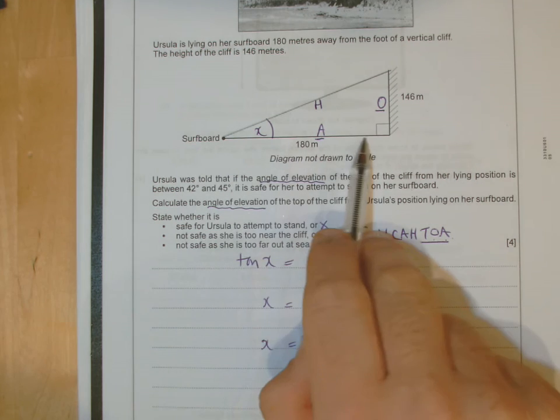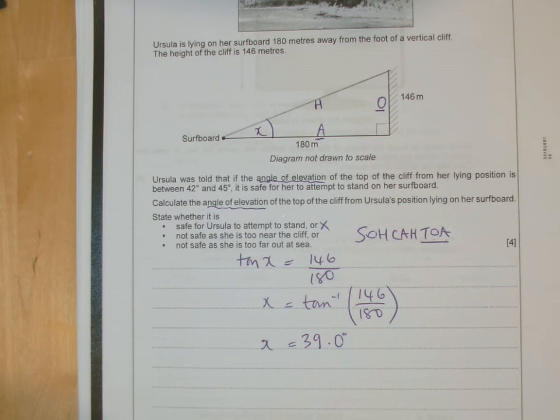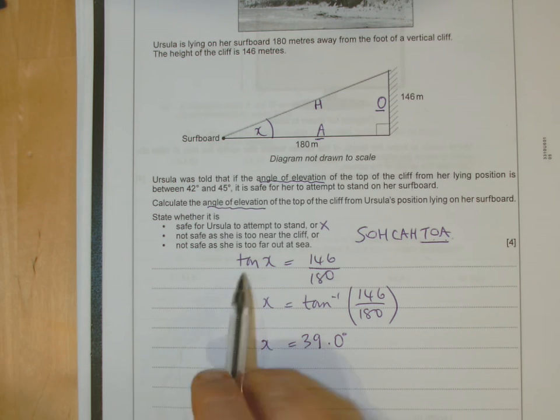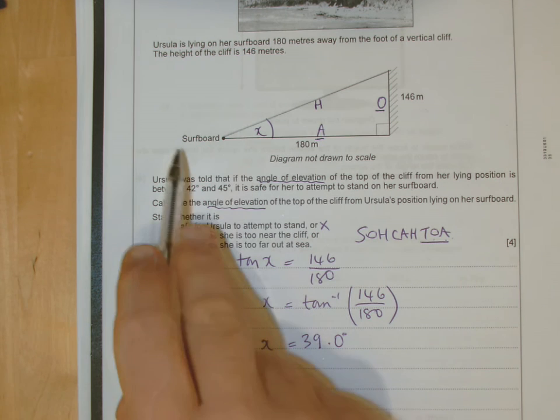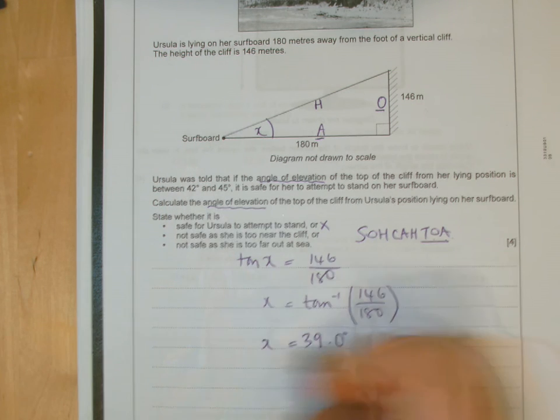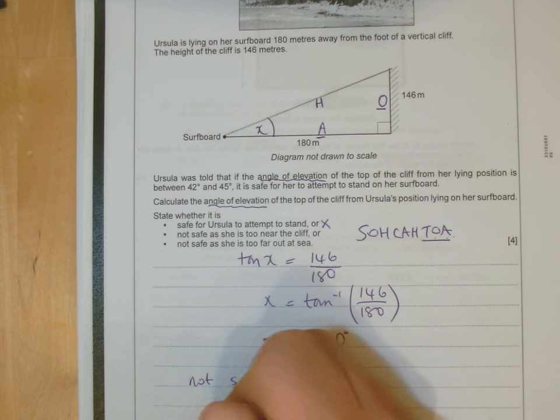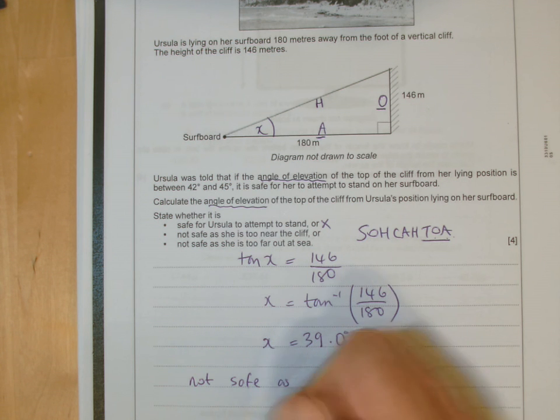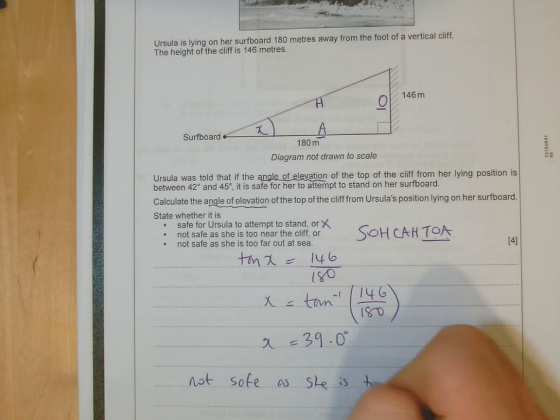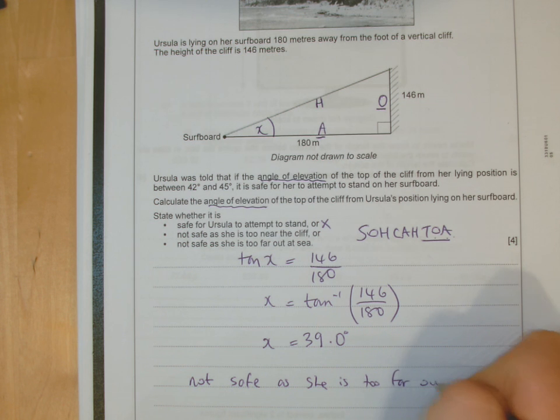But of course, the closer you move in, the taller the cliff looks, so you're going to have to elevate your eyes more. So the more you go out, the less you've got to elevate your eyes. Because it's 39 degrees, it's further out than she needs to be. So we'll say it's not safe as she is too far out at sea.